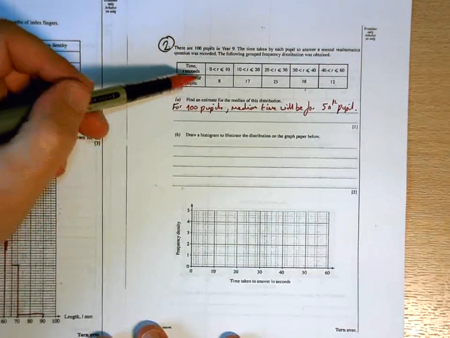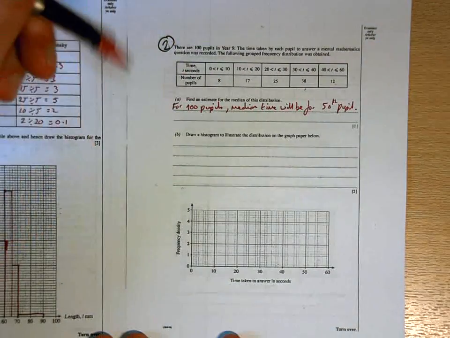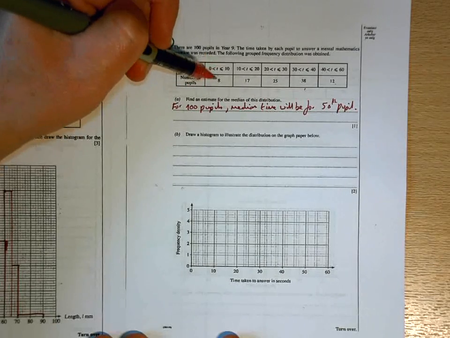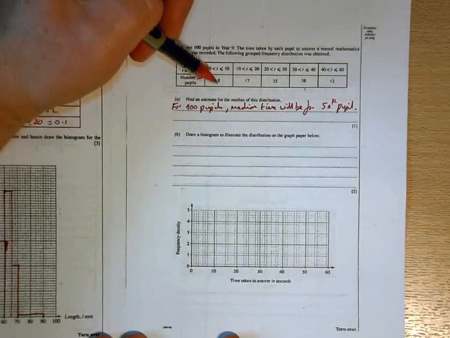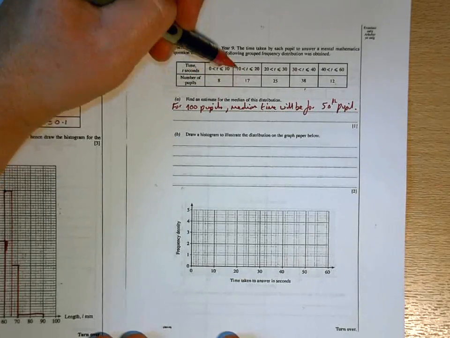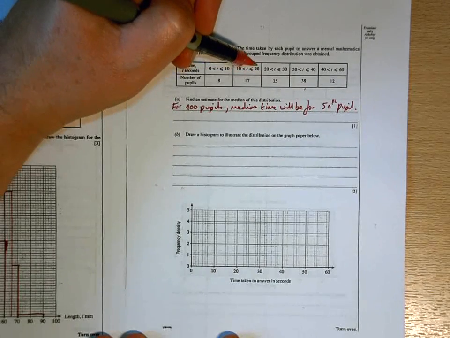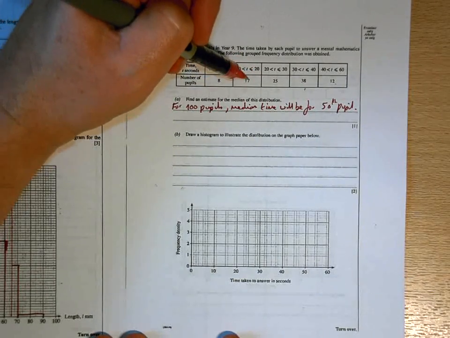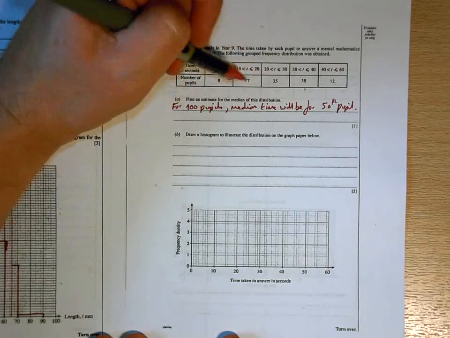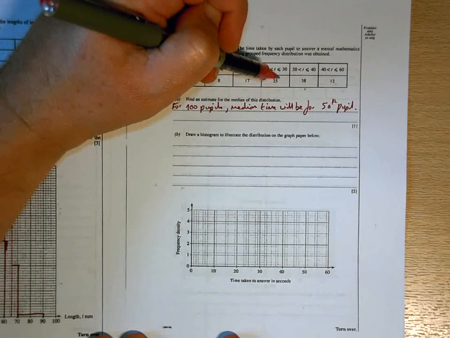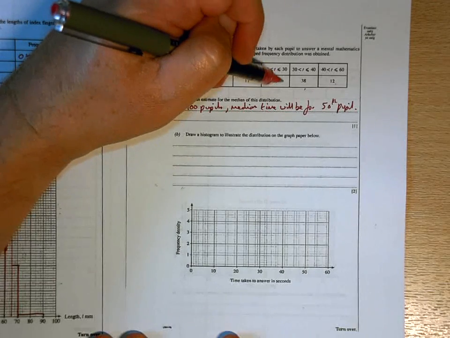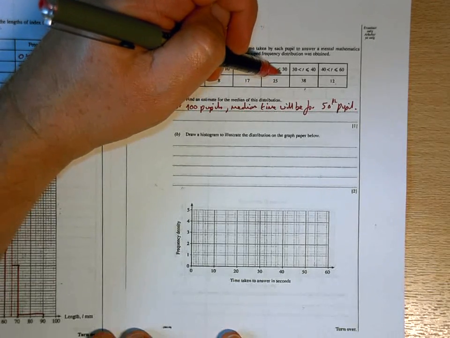Now, because the data is grouped, it's already put in order, so you know that the first 8 pupils got between 0 and 10. So the 8 and the 17, the first 25 pupils are between 0 and 20. So we've got 25 pupils there. The next 25 pupils are between 0 and 30. So there you've got 50 students. So the 50th pupil in order is likely to take 30 seconds.